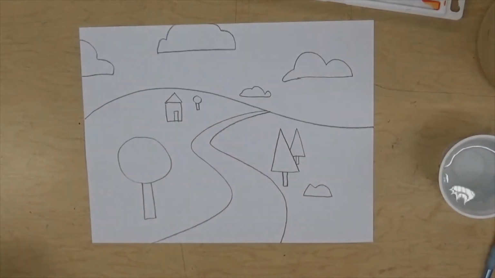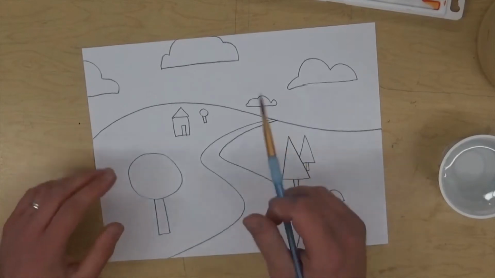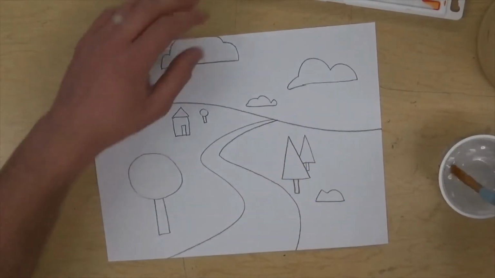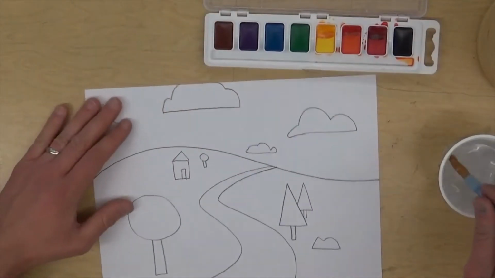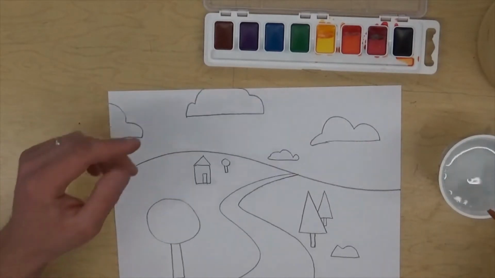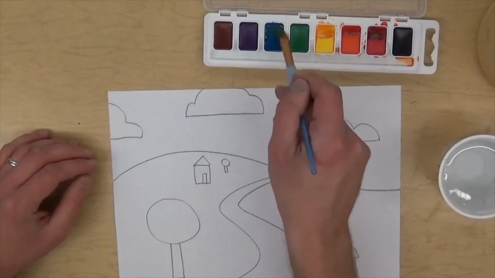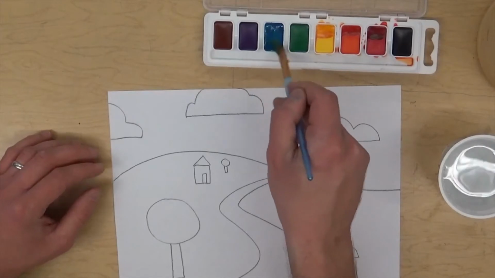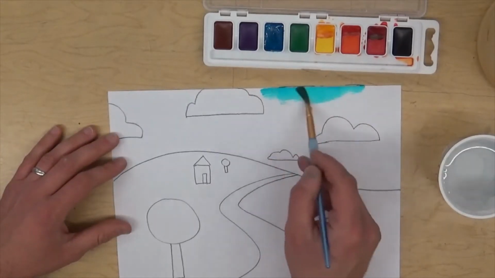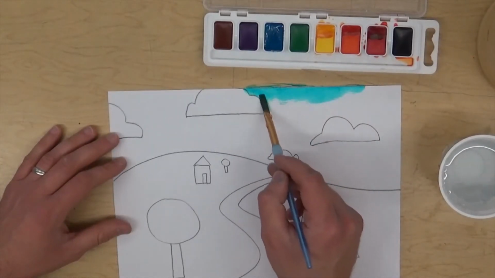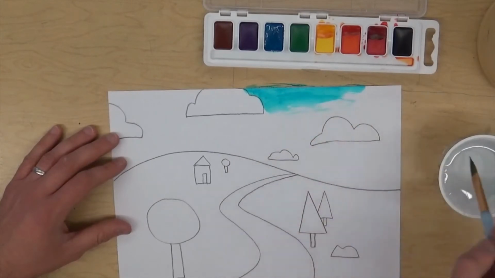So once you're happy with it and you've got some things drawn in your landscape, we can start painting. And I'm using watercolor today. And like I said, there's a little trick for doing the sky. I'm going to add water to my blue, and I'm going to start painting the sky. But as I go down, I'm going to make it a little bit more watery.